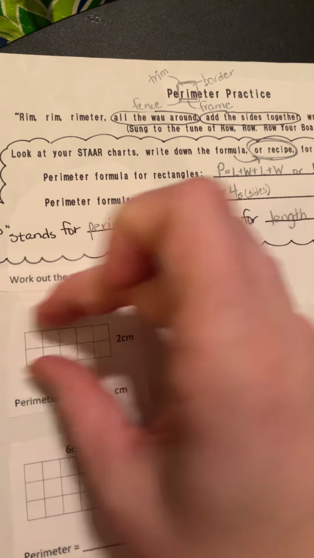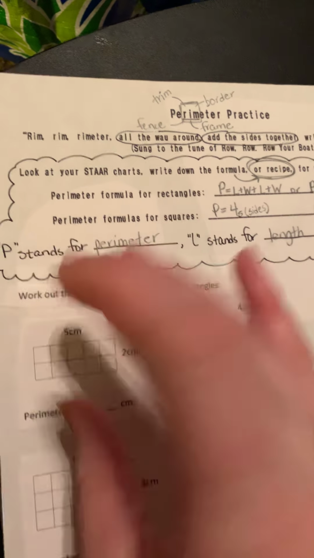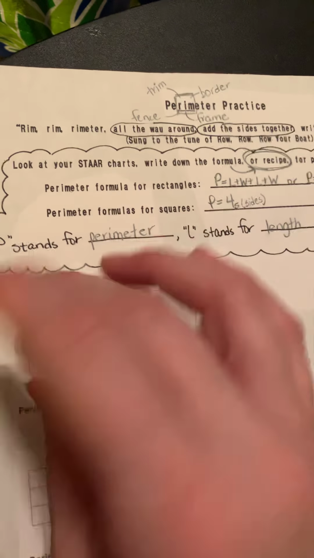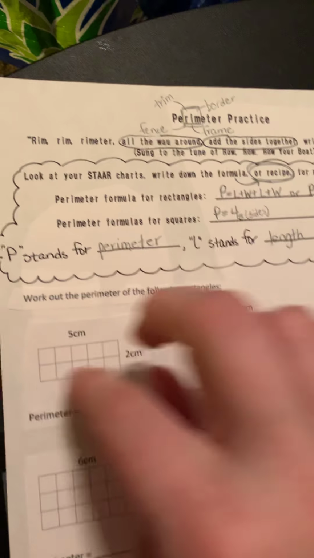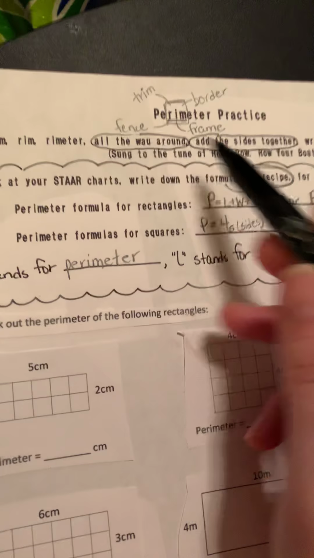Or if you take the shortcut, the 2 L's, the 2 lengths, and the 2 widths. Well, if you have 2 lengths and 2 widths, that's all the way around. So you follow these formulas or these steps and you find the perimeter. I like to call perimeter the fence-imeter, because a fence goes all the way around.